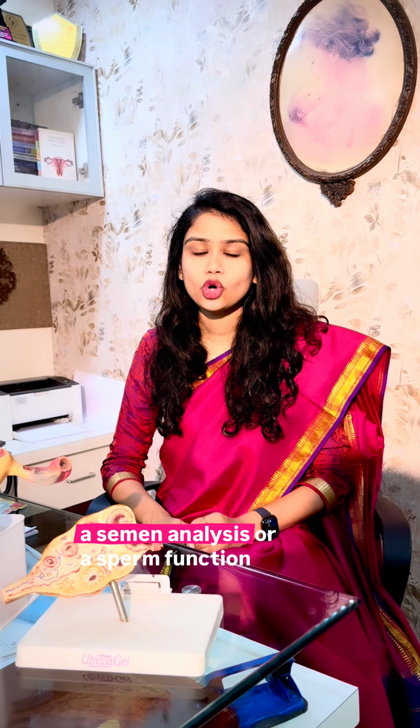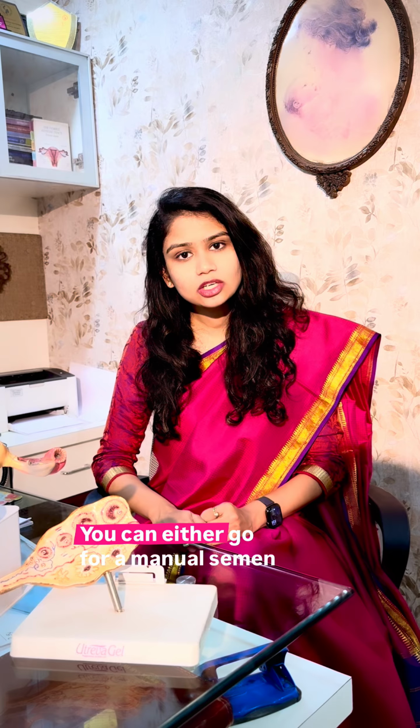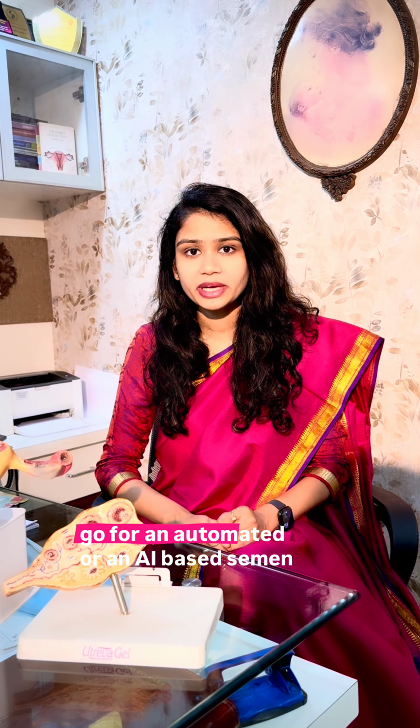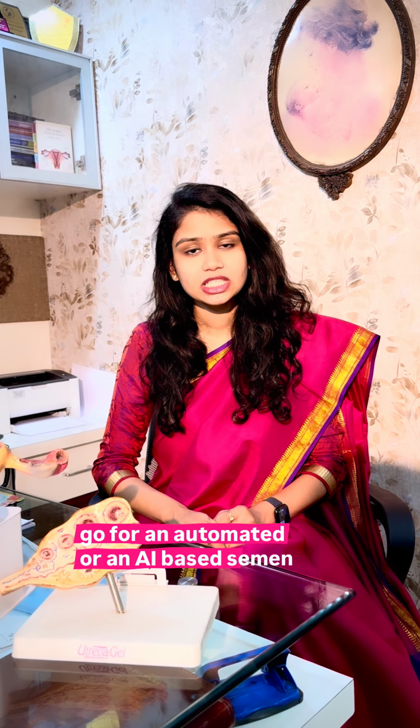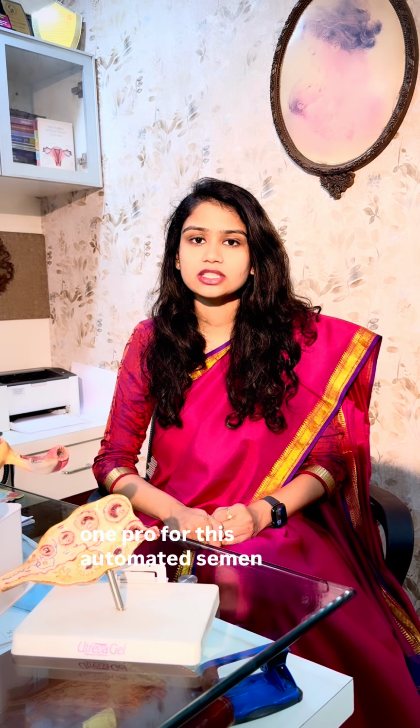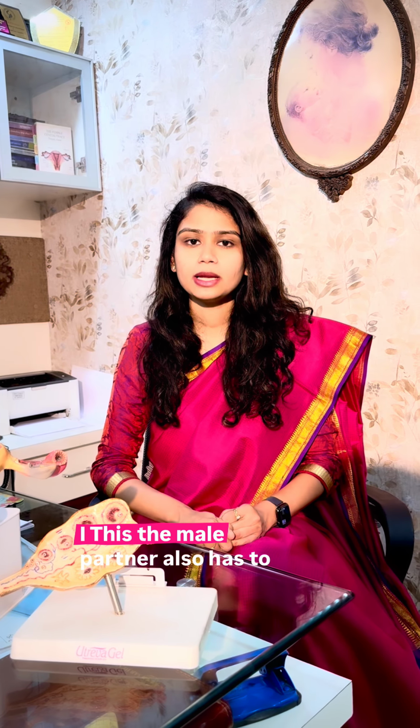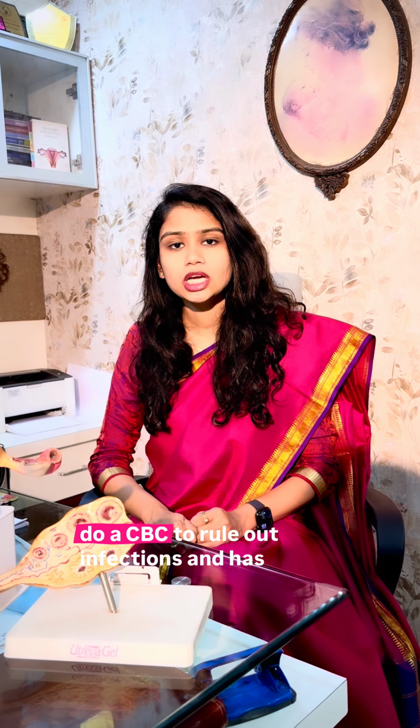and when required. Otherwise, in the husband, you must do a semen analysis or a sperm function test. You can either go for a manual semen analysis, or if you have done that and not found good results, you can also go for an automated or AI semen analysis. We here at Ajanta IVF use LensHook's X1 Pro for this automated semen analysis. Along with this, the male partner also has to do a CBC to rule out infections, and has to do a serological test and a blood group test.